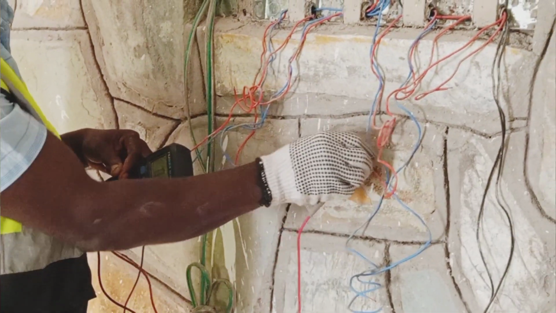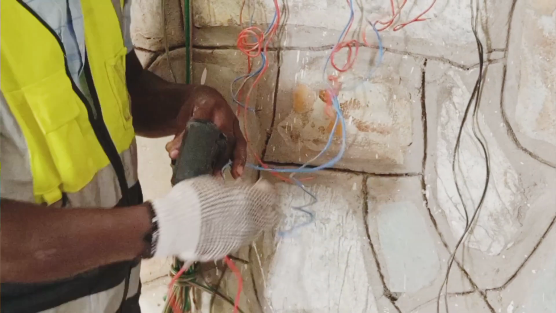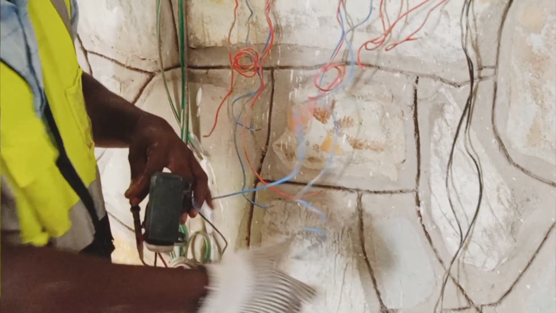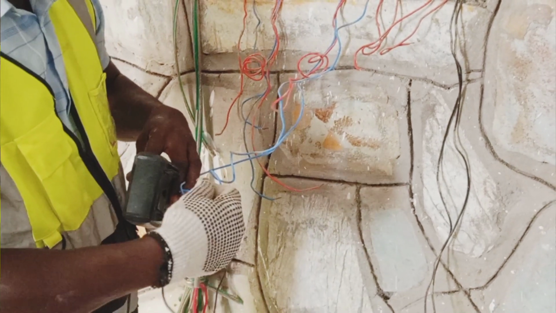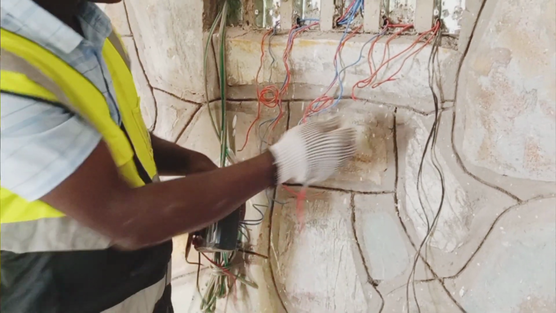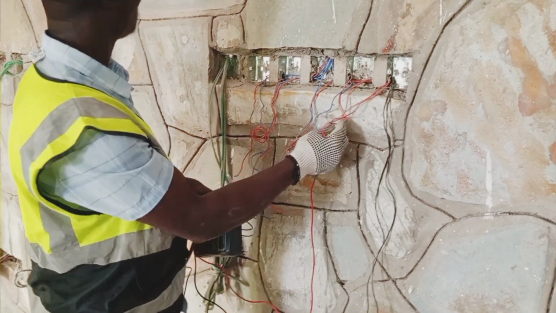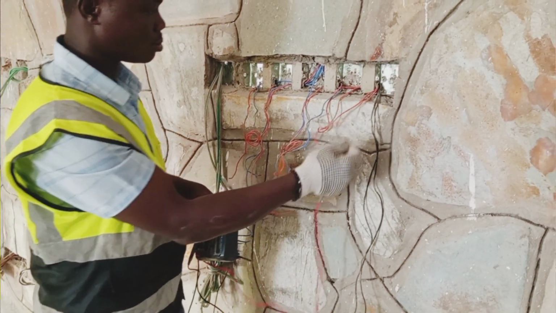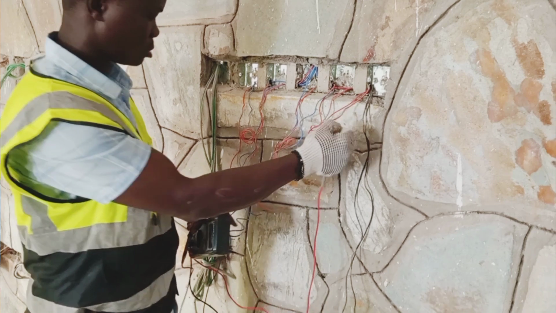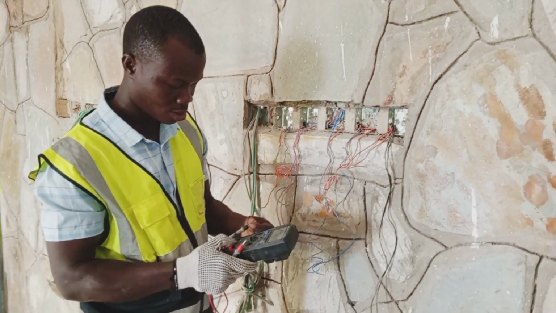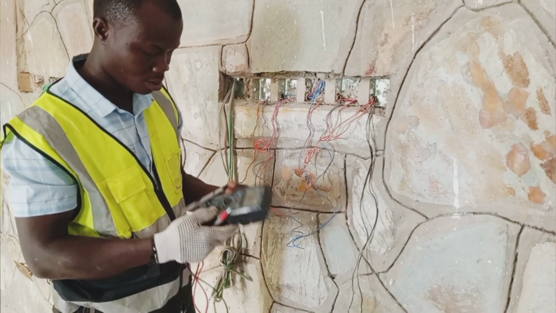All right, so the cable that runs from the consumer unit to the box is the feed, and then the one that runs from the box to the light is the switch wire. The same thing applies to the fans also. But the main reason why we have to do this test is to make sure that we are able to identify every single wire in the box.